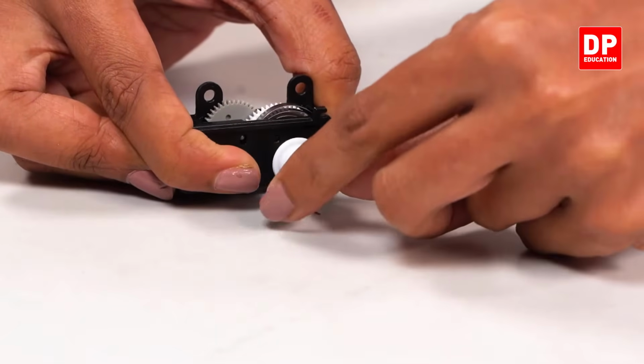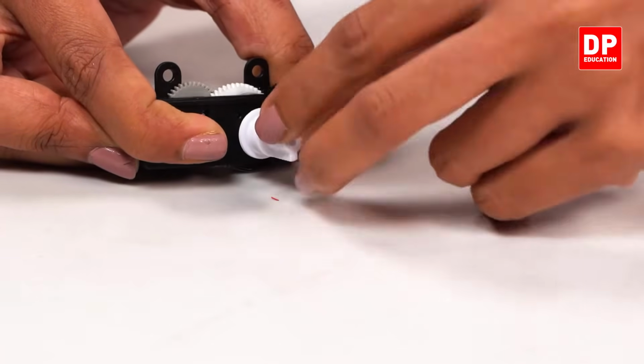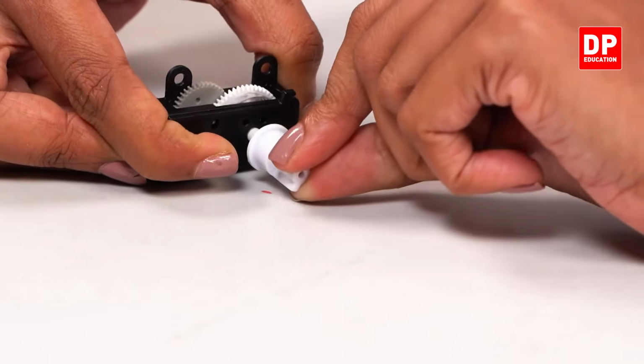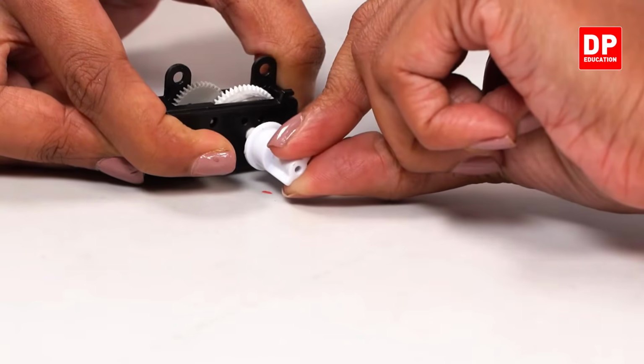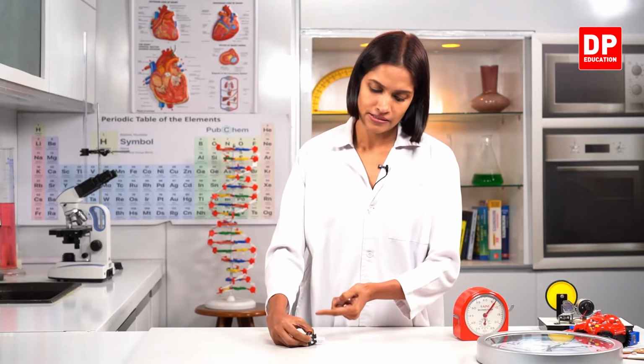Right. What happens, children, when I rotate this one? You all can see that the spiral spring becomes smaller. It winds up inside this setup. Right? I am going to release this key. Now what happens? You all observe that it came out again.